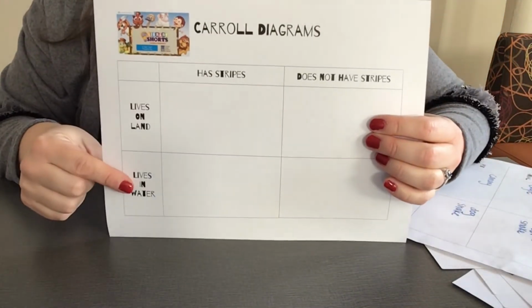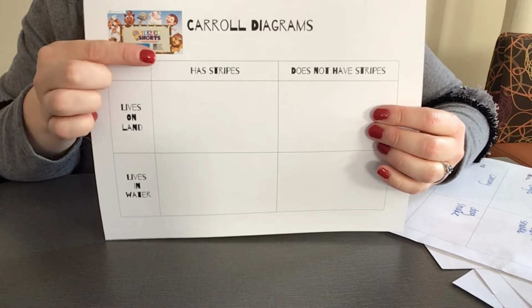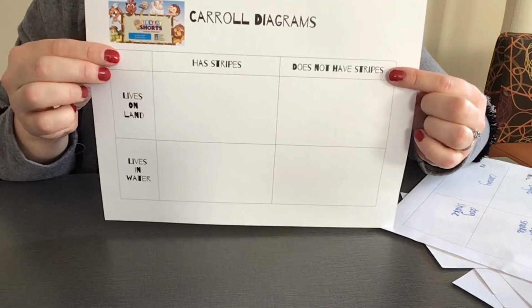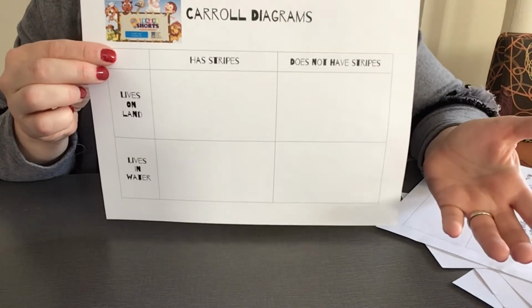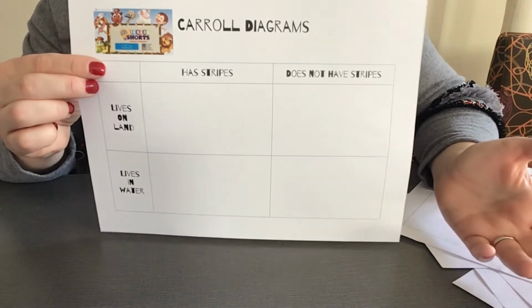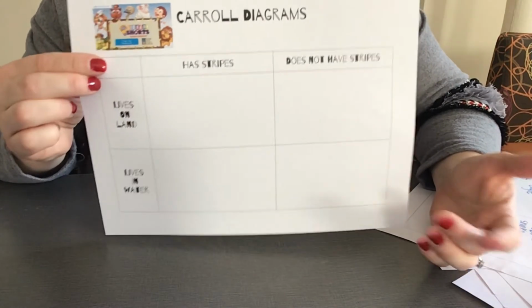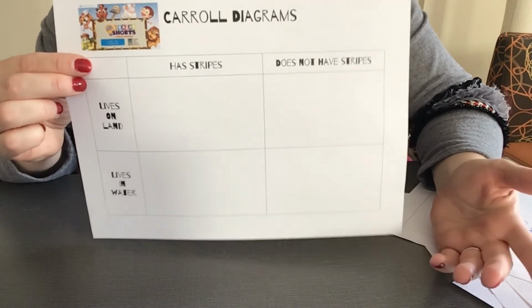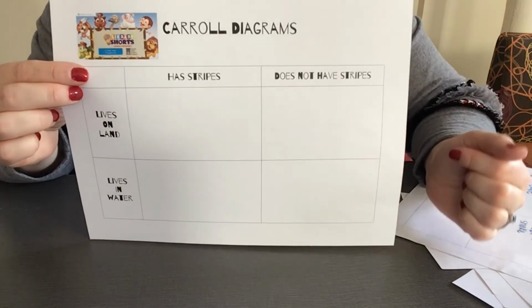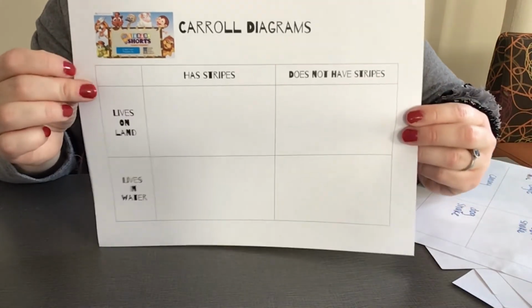I have another one here of animals that live on land and animals that live in water, and another category of has stripes or does not have stripes. So you could play this one too. You can come up with your own categories. A good way to think of categories is to think about an animal and ask yourself questions like, what does it look like? What does it eat? Where does it live? And that might help you come up with some categories of your own. So I hope you have fun with this one.